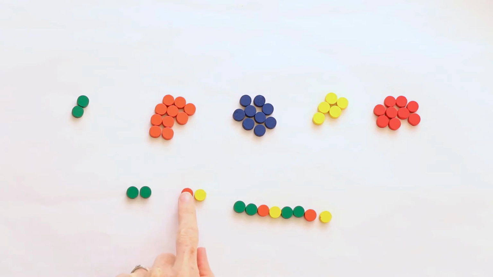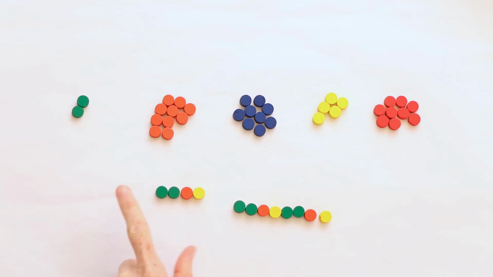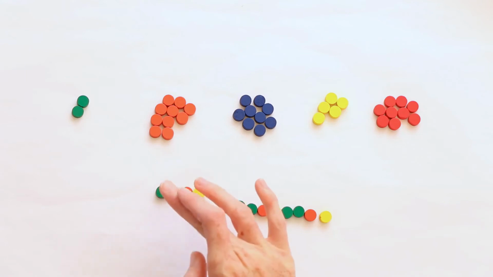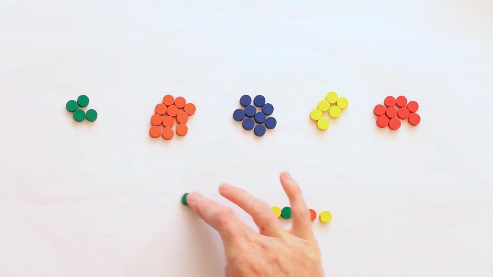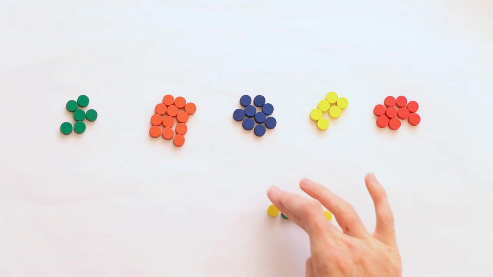Let's talk about the relationship between the orange and the yellow. There is an orange on the left and a yellow on the right. The relationship is that orange and yellow are touching in the center. There we have our rule, and we've had a look at the relationship between the colors. All right, let's go and discover some new patterns.